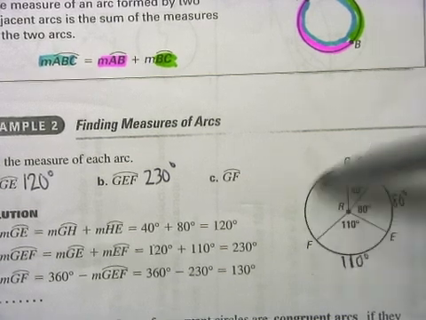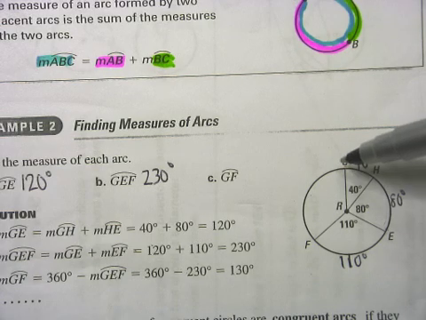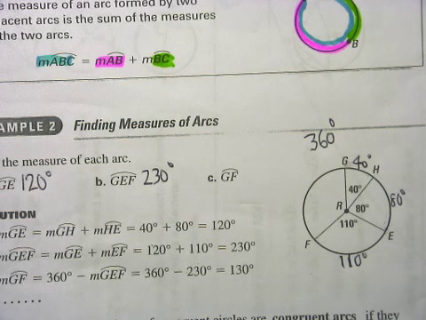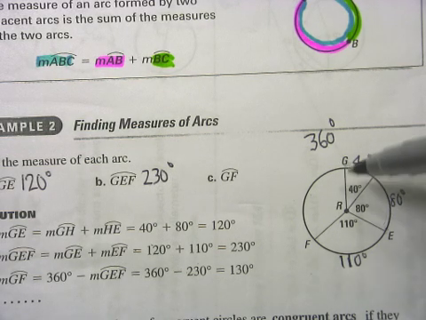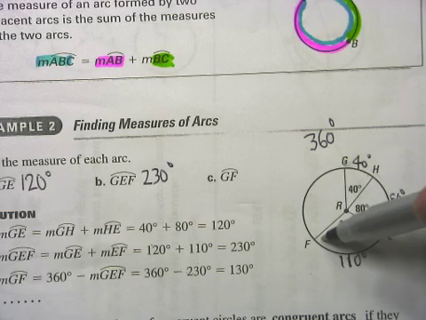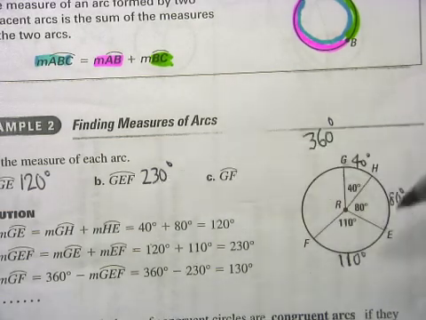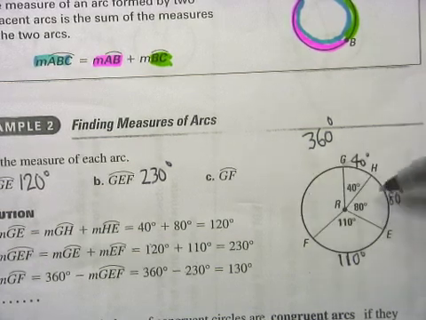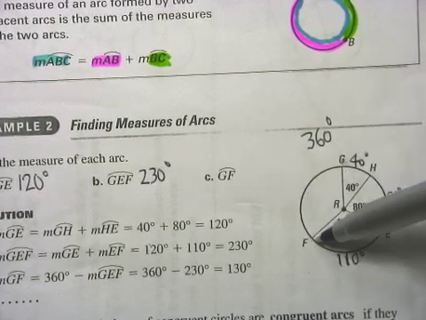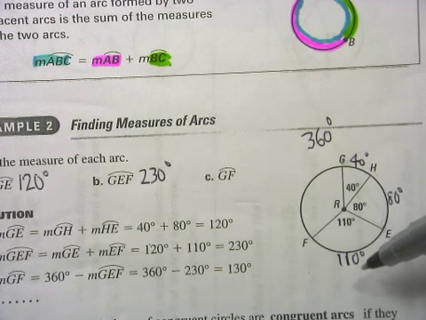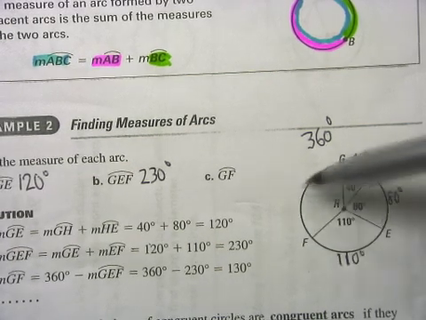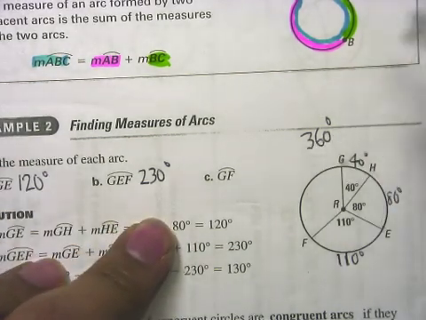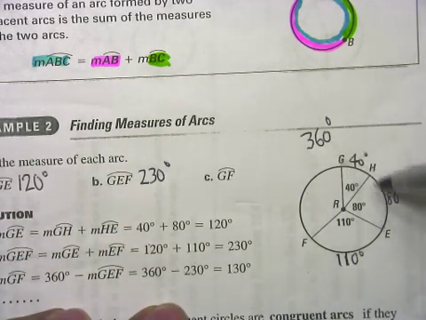What about arc GF? What about this arc right here, G to F? Well, we know that a circle has how many degrees? 360 degrees. We know that from G to F, it's 230 degrees. So all we're missing is this little bit right here. So how are we going to find that little bit right there? If all of this is 230 and a circle has 360, how are we going to find this missing part right here? Well, if you said subtraction, you guessed correctly.